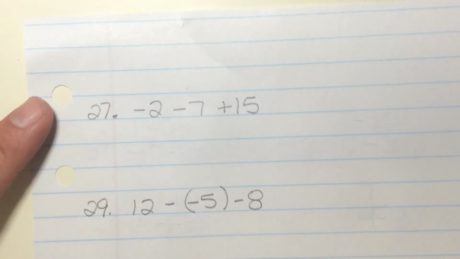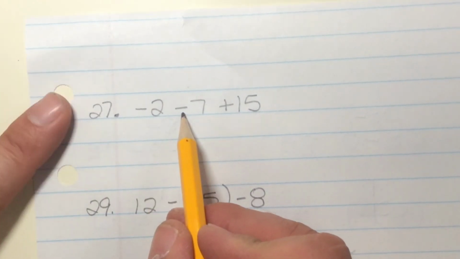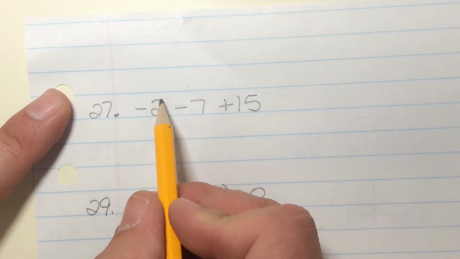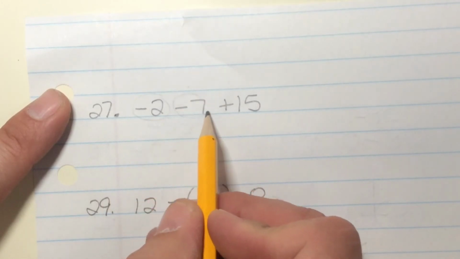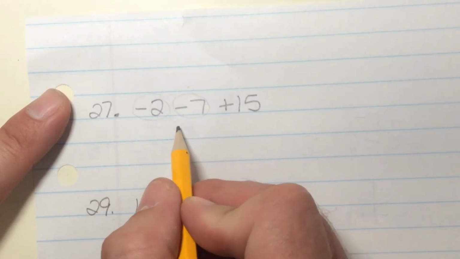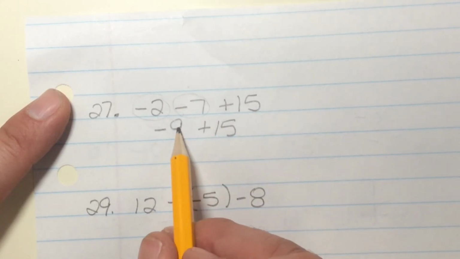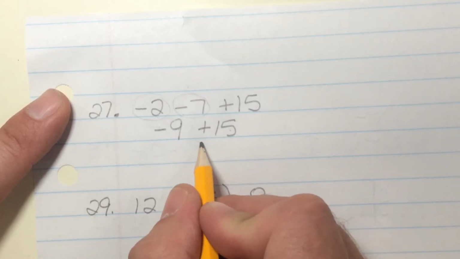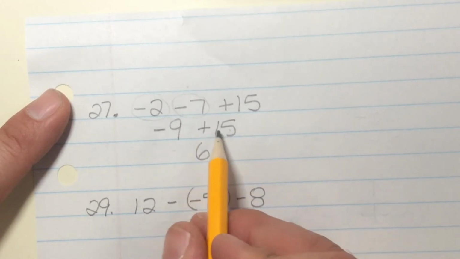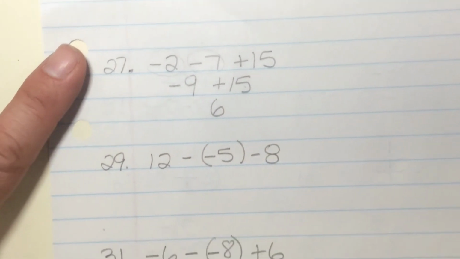Last problems here. I've got negative 2, negative 7, positive 15. Well, same sign here for these two, so I add and keep. Bring this down. Now I have different signs. So I subtract and keep it positive for the 15 in this case.